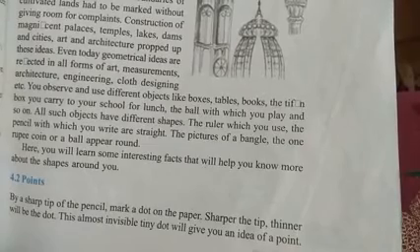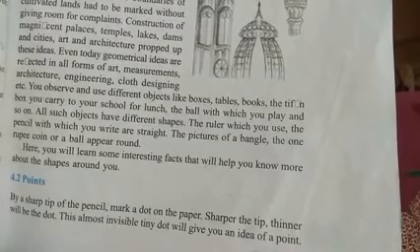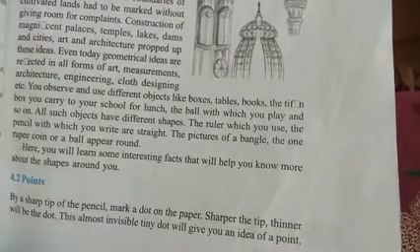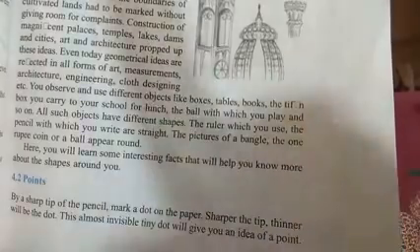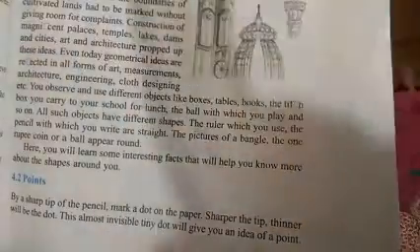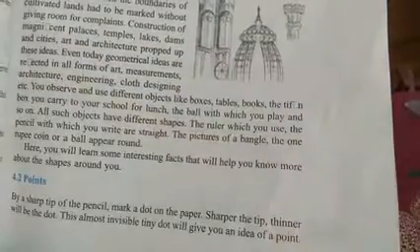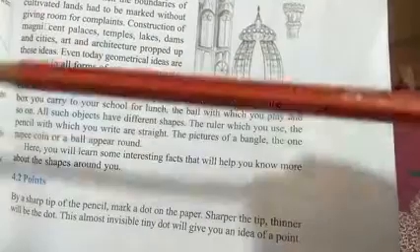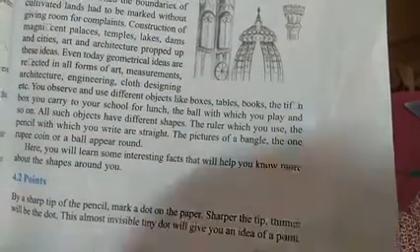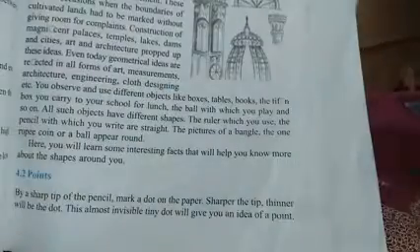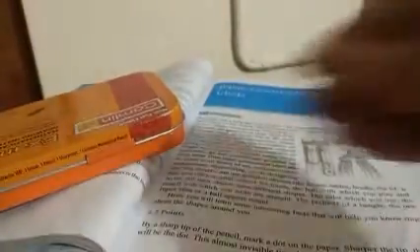The pictures of bangle and 1 rupee coin all appear round. So this is the scale which is straight. Pencils are straight. Boxes are solid. They have rectangular shape. We have many boxes which are rectangle in shape.